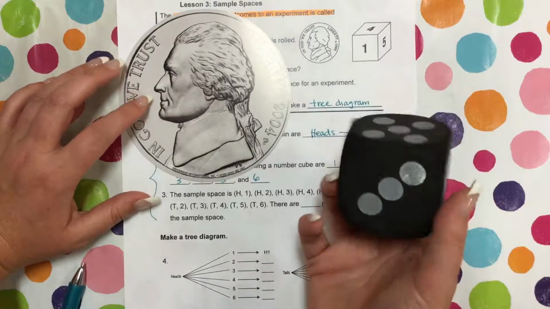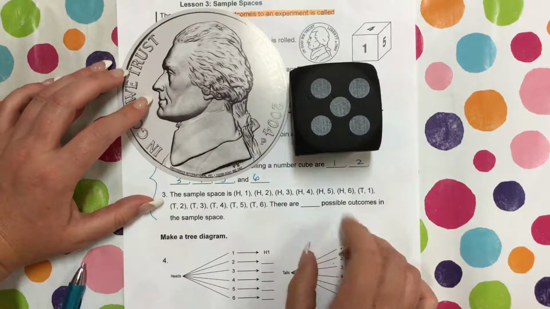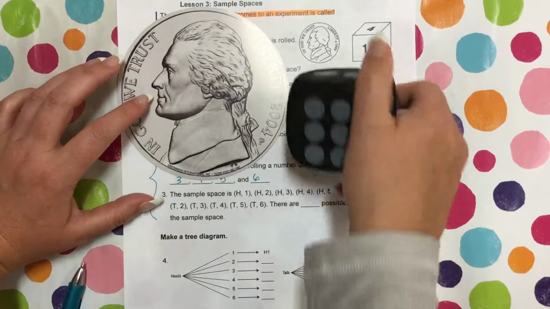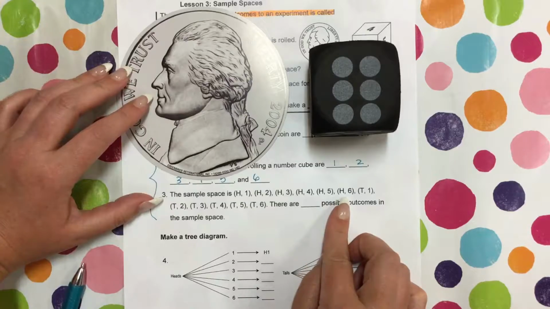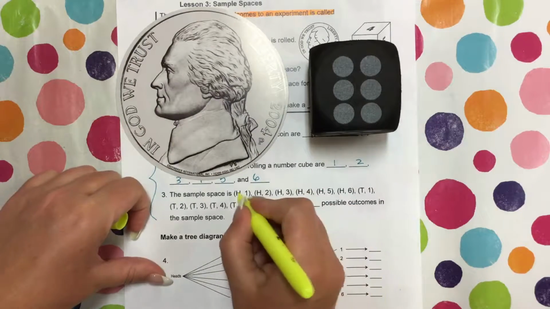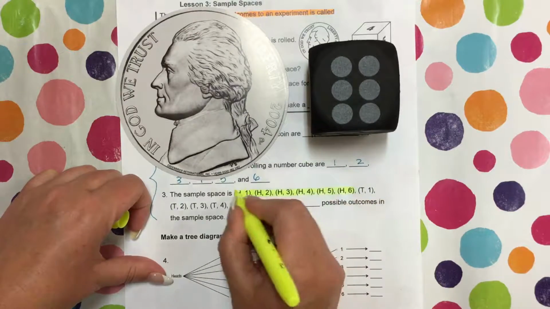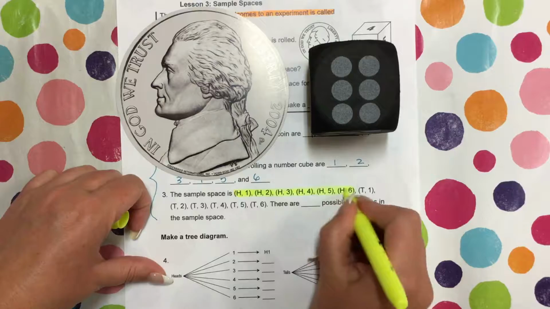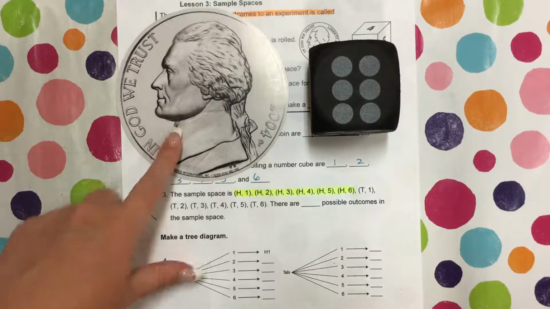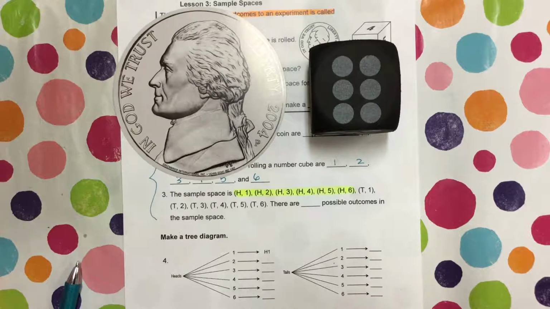Or flipping a head and rolling a 5, which is H5. And the last option would be flipping a head and rolling a 6. Now these are all of the options for flipping a heads first. There's no other option or outcome that can happen. We have all of the possibilities for a head being flipped right there. Those are all of the outcomes in the sample space.